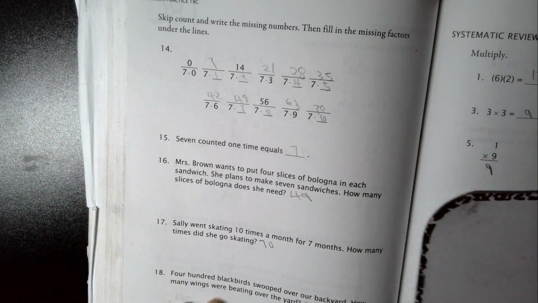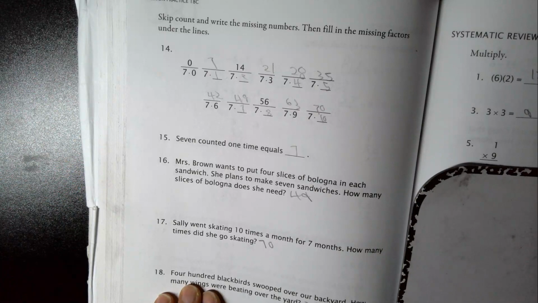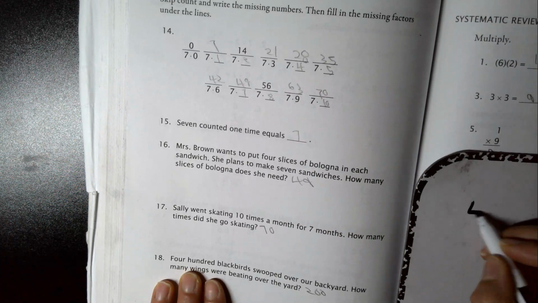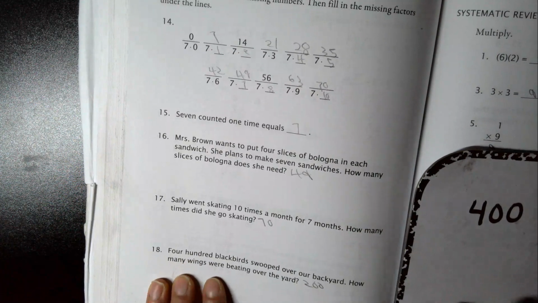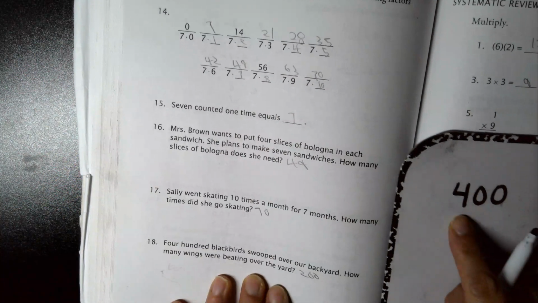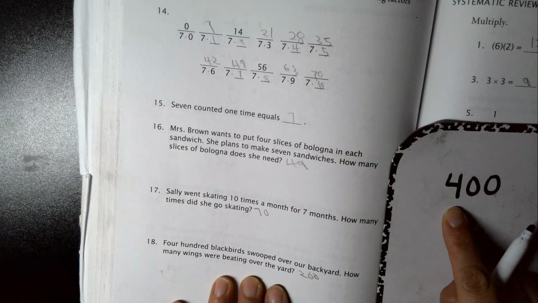Okay, let's do this one. It says 400 blackbirds swooped over our backyard. How many wings were beating over the yard? So there were 400 birds. How many wings does one bird have? That's what you always have to ask yourself. If it says how many horseshoes, how many horseshoes does one horse need? How many wings does one bird have? How many paws does one dog have? You always ask yourself that.